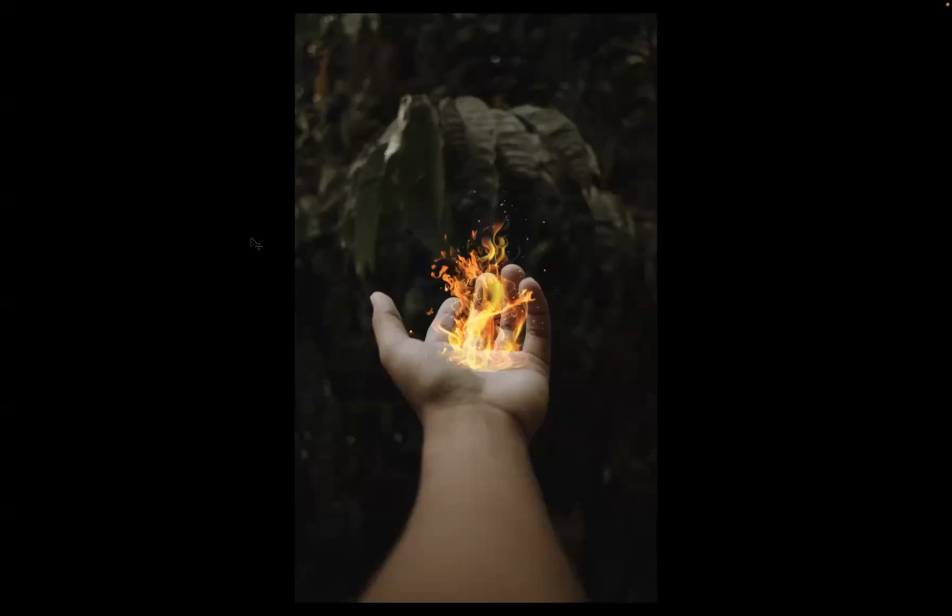And there you have it, guys. That's how you create the fire in the hand effect within Adobe Photoshop.